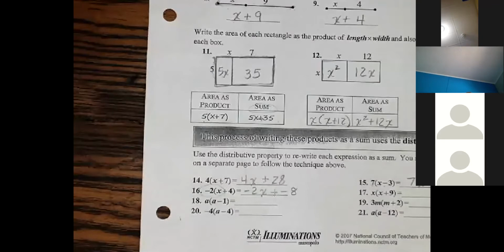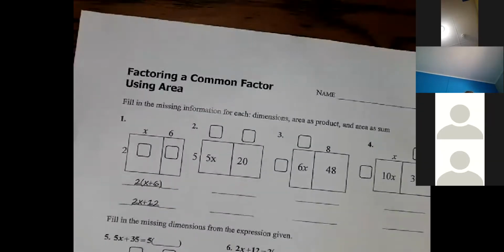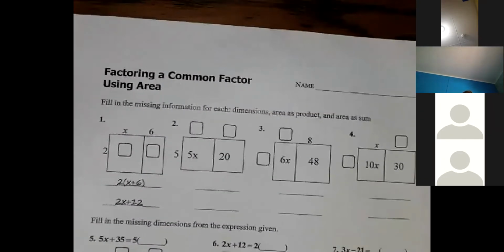Is anybody ready to check answers? I do. To the second page, please. Thank you. For the second page, yes. On this side too? Yeah, the other. Yes. Oh my gosh, I'm really impressed.